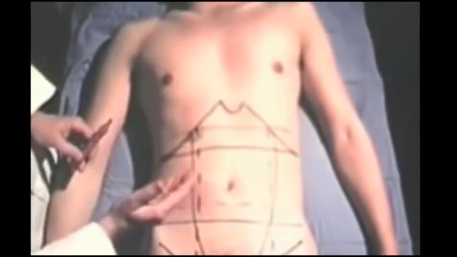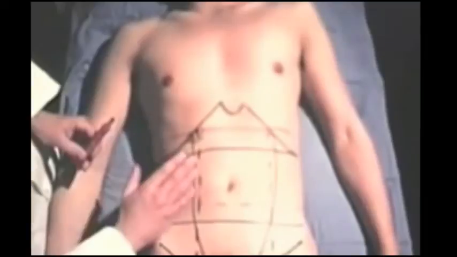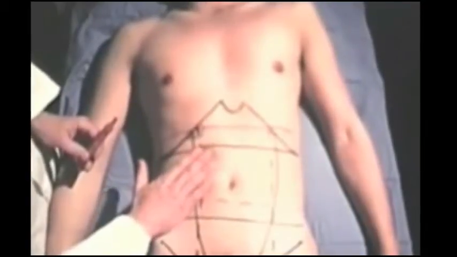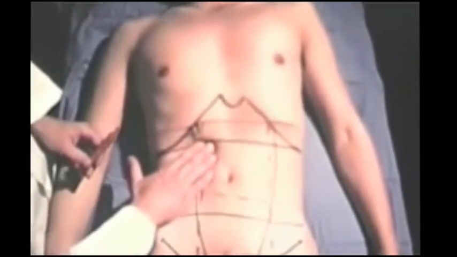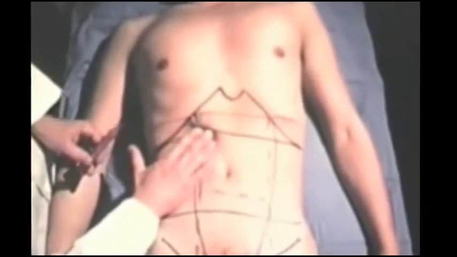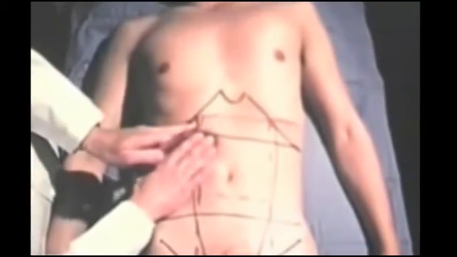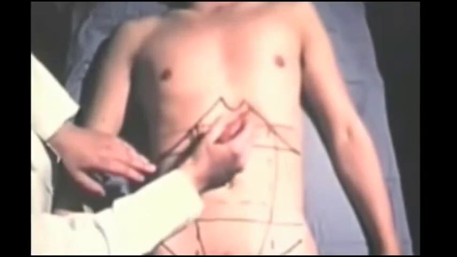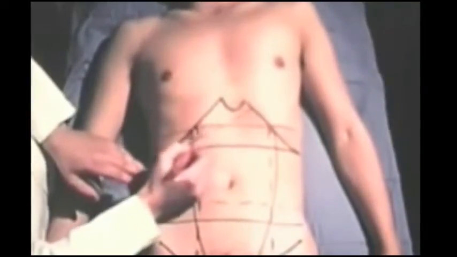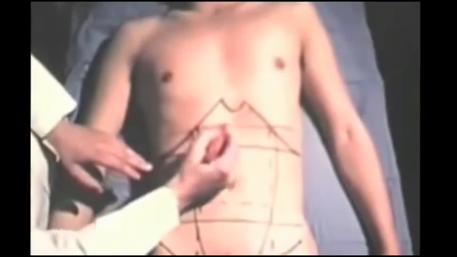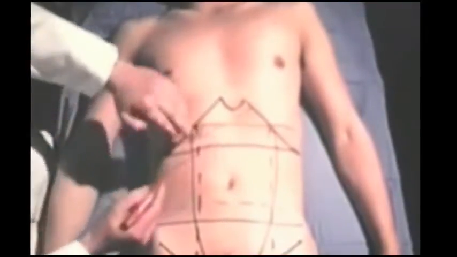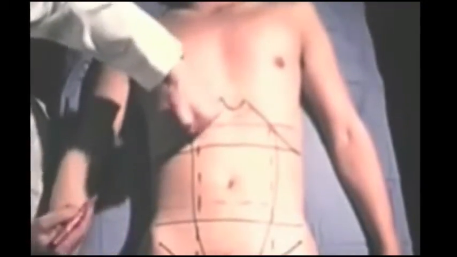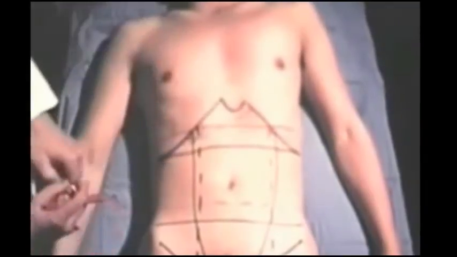But in a thin individual with fairly thin muscles, if you ask the patient to take a deep breath, you can feel the lower margin of the liver come down. It's just about a finger's breadth beneath the costal margin. And I'll indicate its position in that manner there, coming down to the gallbladder, just projecting or just at the level of the lower margin of the gallbladder there.